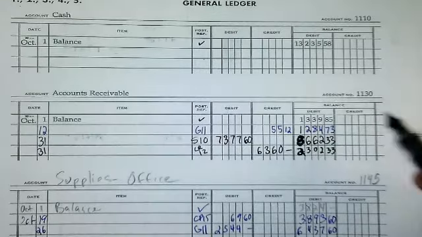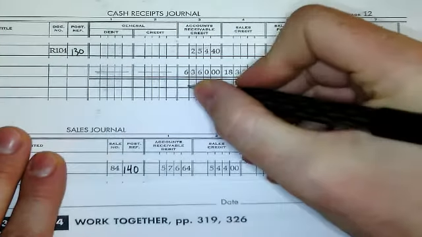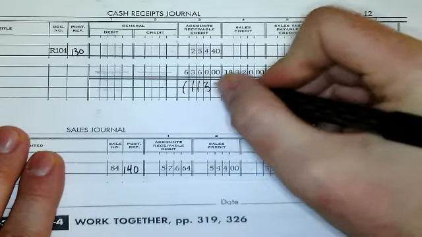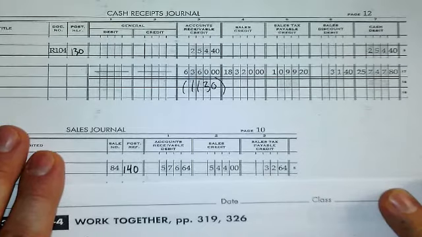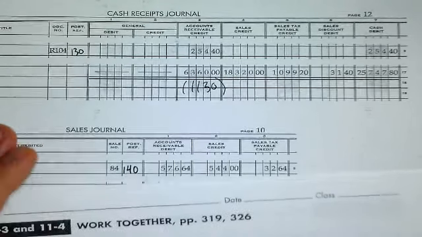You're going to post the ledger number of 1130 on the ACREC credit right underneath. Sales credit is $18,320.